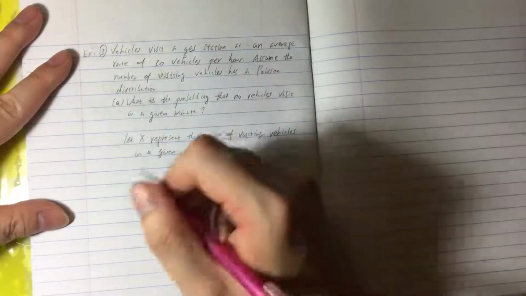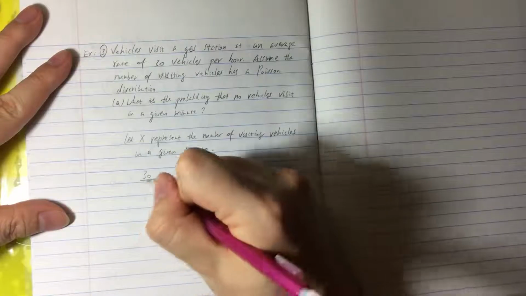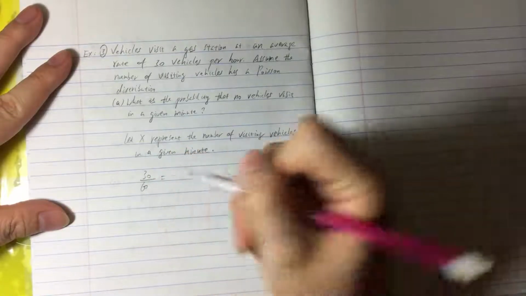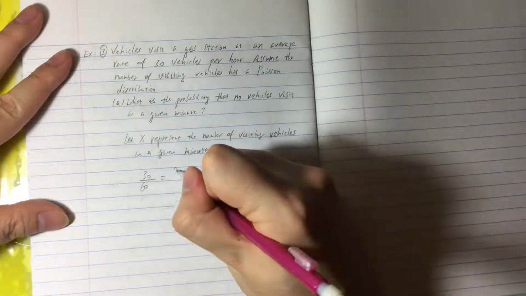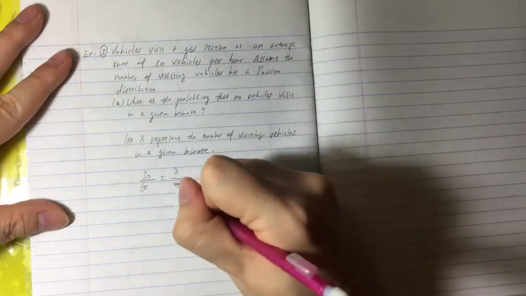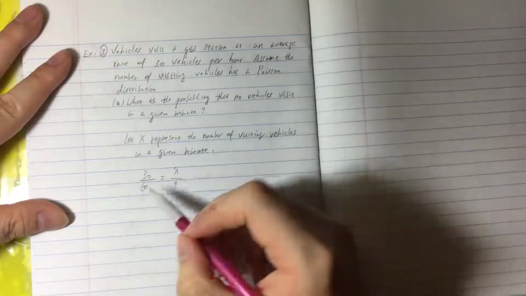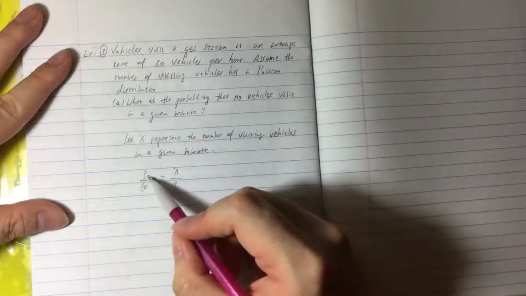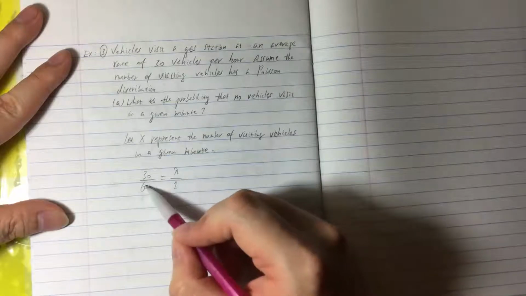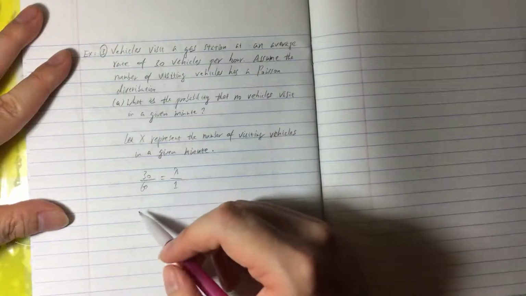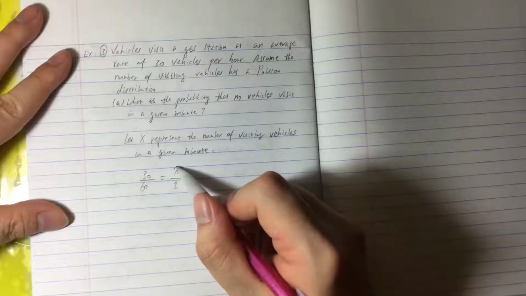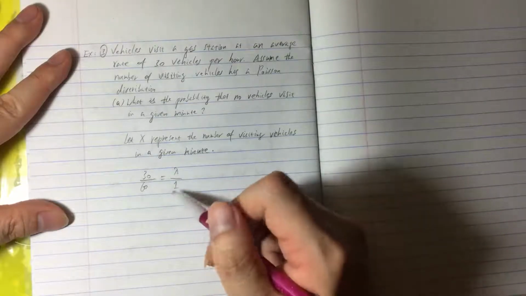There are 30 vehicles visiting in every 60 minutes. We try to find out how many vehicles will visit the gas station in 1 minute. An hour means 60 minutes. We are looking for how many vehicles will visit a gas station in a minute.